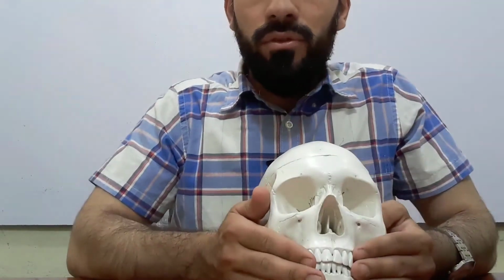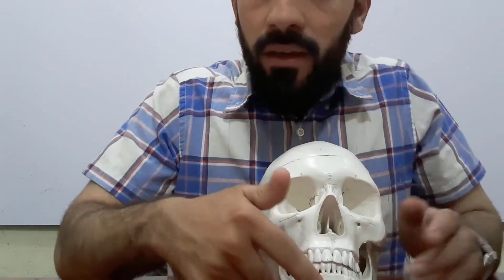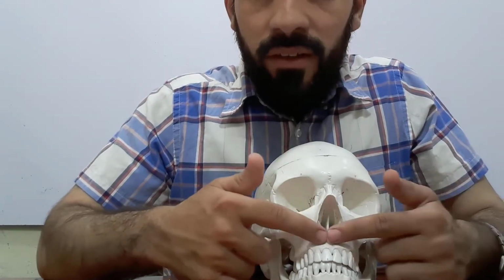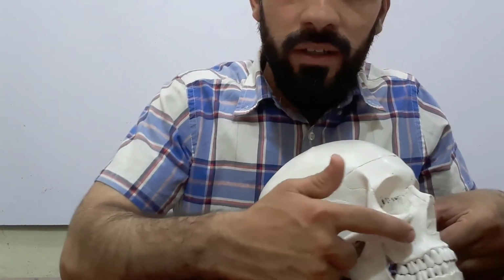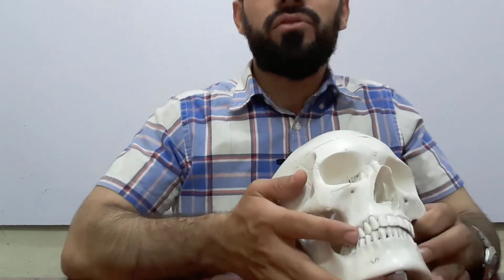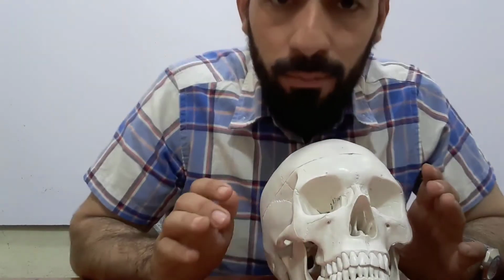So how many total bones? Total 14 bones. Look, 2 unpaired, vomer and mandible. 6 paired. Look, lacrimal, nasal, inferior nasal conchae. What is this? Maxillary. What is this? Zygomatic bones. And then there are palatine bones. So these are the 6 paired bones of your face. So how many total bones? Total 14 bones are present in your face, and total 8 bones are present in your cranium.